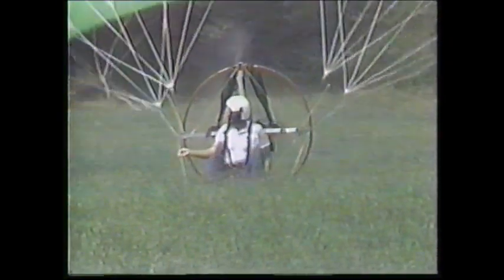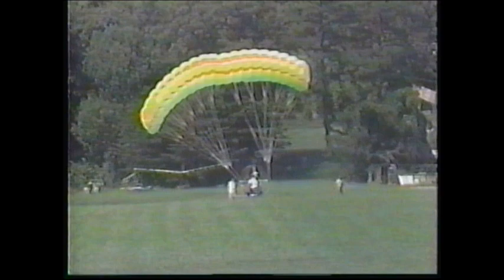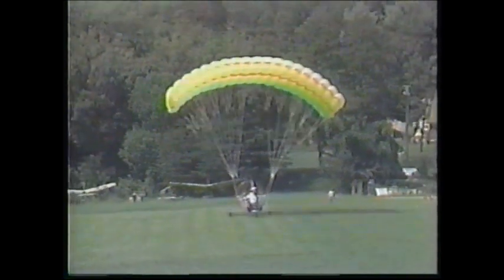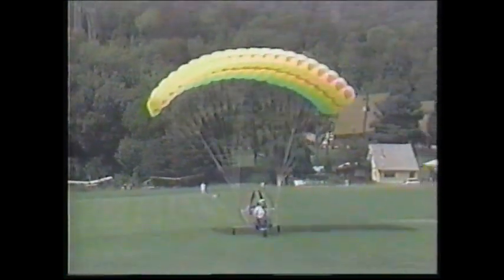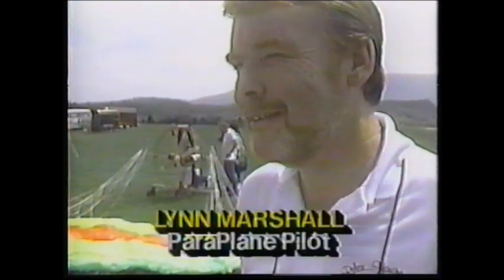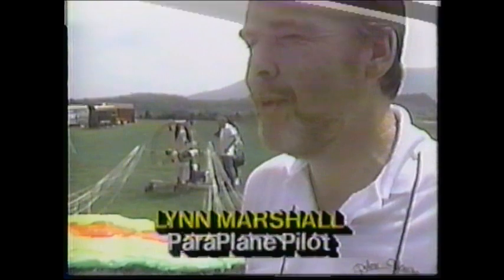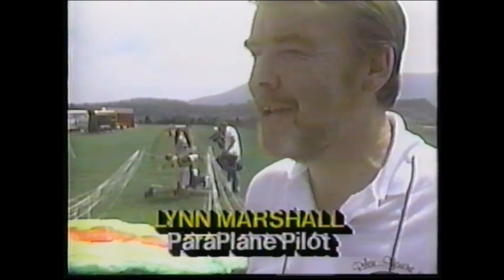With an hour's training, a novice can be prepared to take the ParaPlane into the friendly skies. No pilot's license required. Couldn't be simpler. You need to know three things. If you can remember your left from your right foot: left foot to turn left, right foot to turn right, and throttle up to go higher, throttle down to go lower.